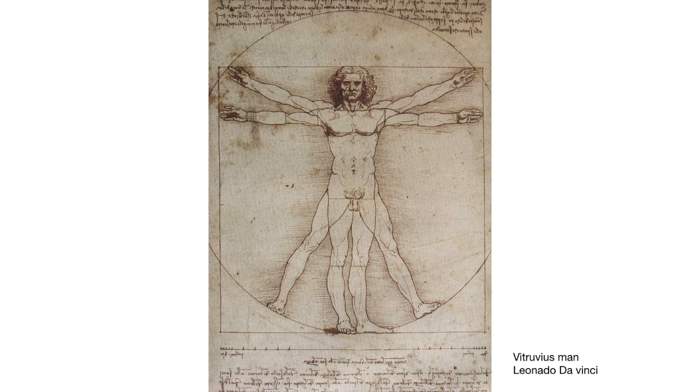This is Vitruvian Man by Leonardo da Vinci. It was his attempt at depicting the proportions of the human body. Text around the image describes the scale and proportion of each part of the body.